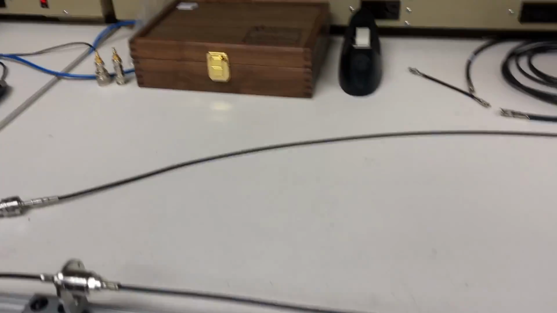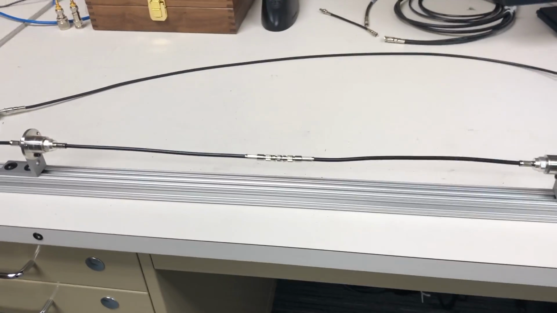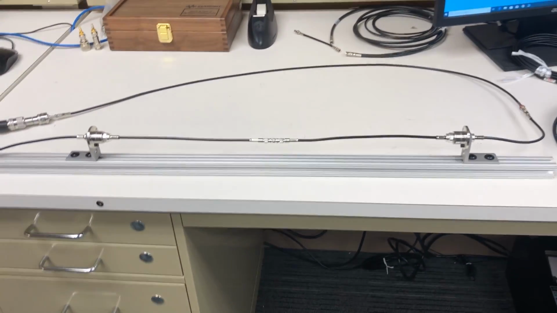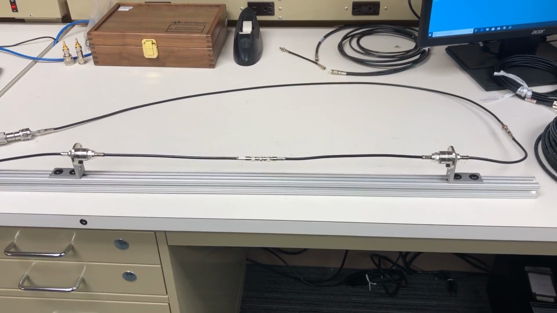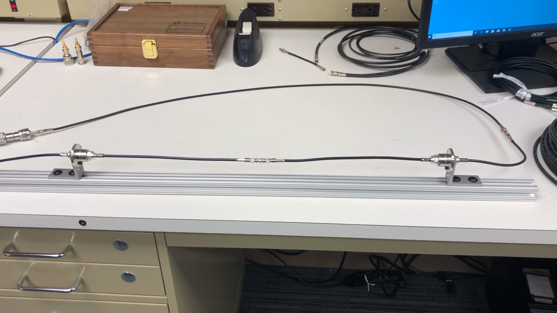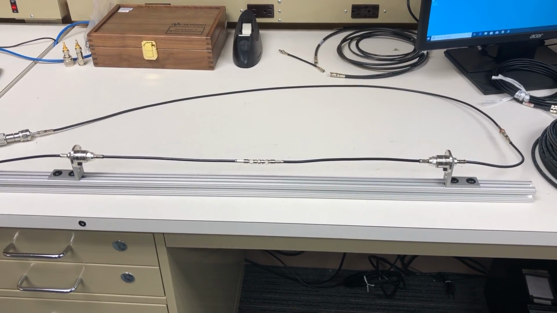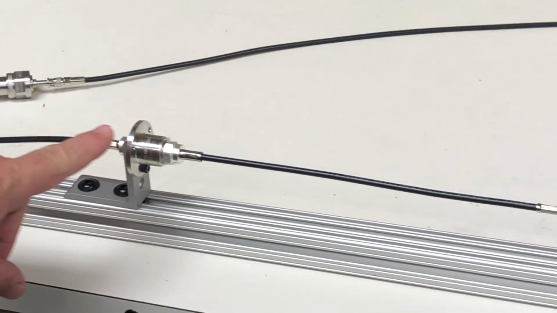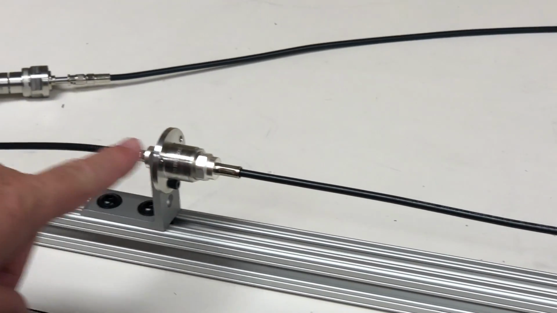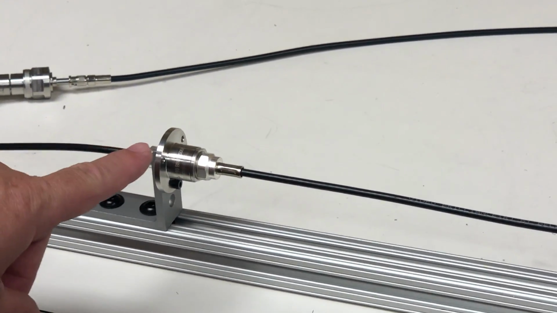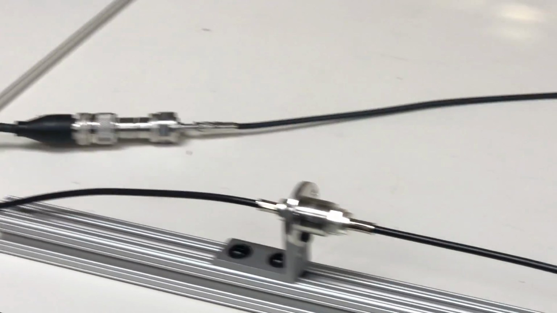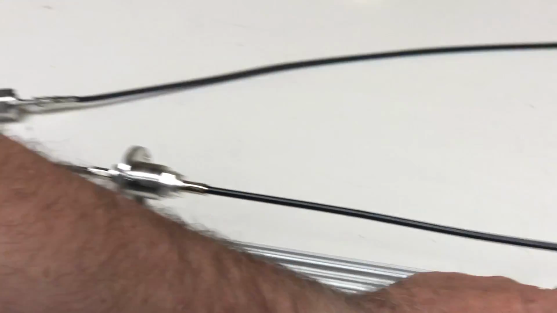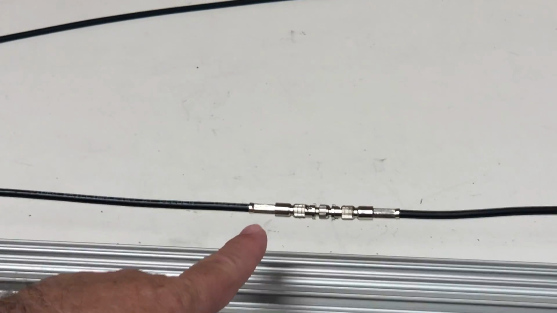So we have a test fixture that we developed. We have 2 rotary couplings. This way we can do 360-degree rotation in the same center line, same axis. So right now the TDR is actually showing this area right here, which is the rotary connection. And the TDR's display actually kind of stops showing it right here at this connector. So everything past that is in the loop, but it's not actually showing on the display.